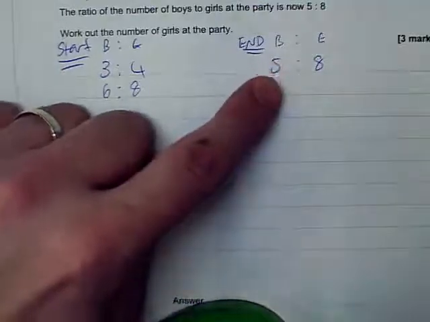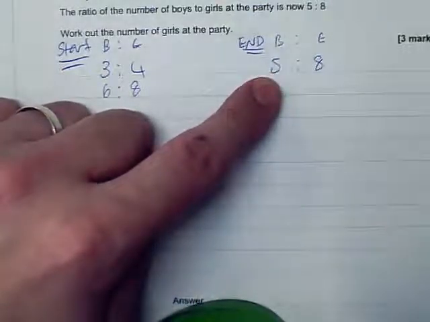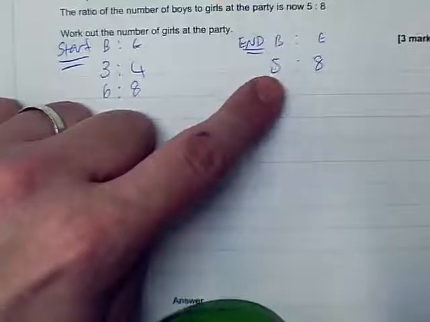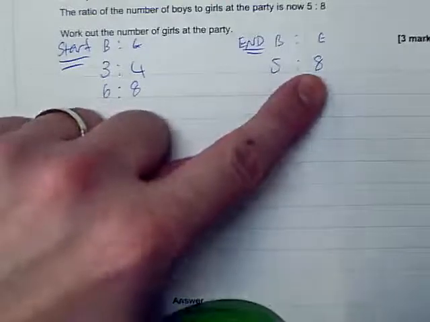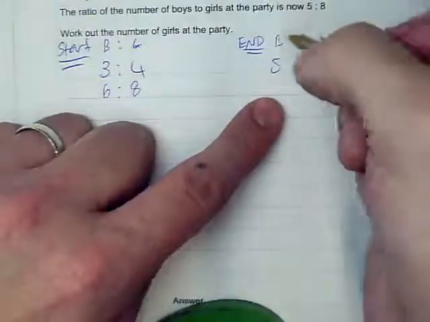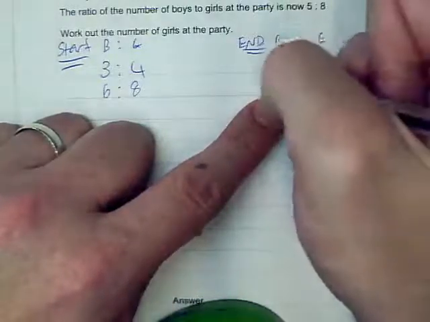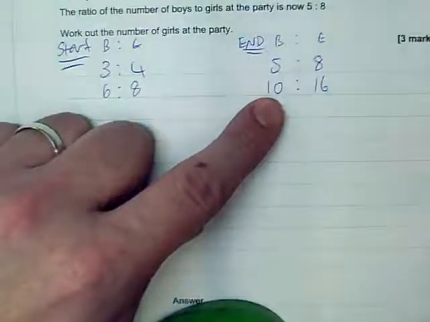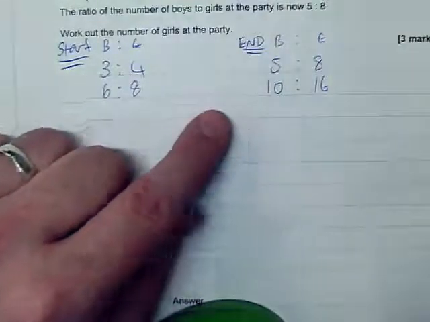So again, that could mean there's 13 people at the party, and there's 5 boys and 8 girls. Or there could be 26 people at the party, so we need 10 boys and 16 girls, and so on.